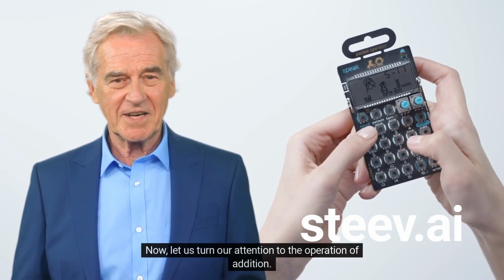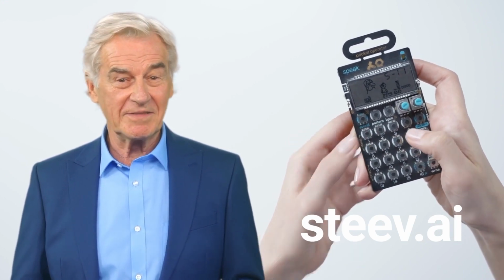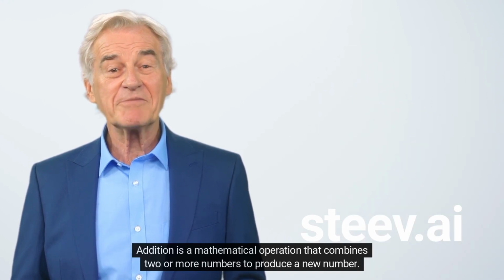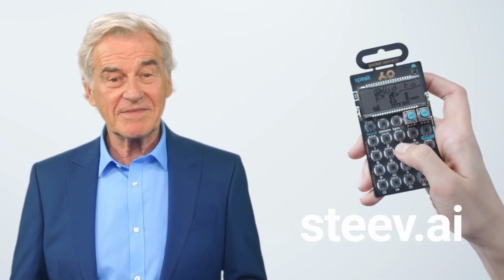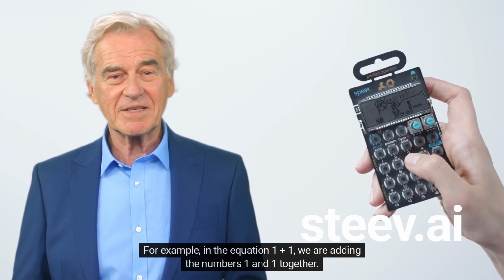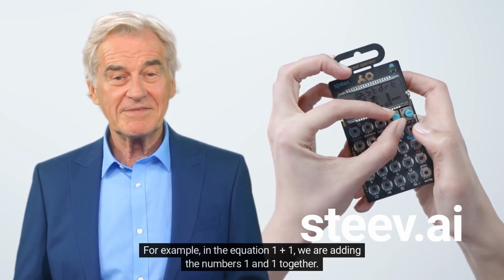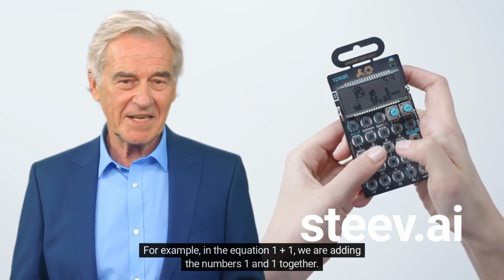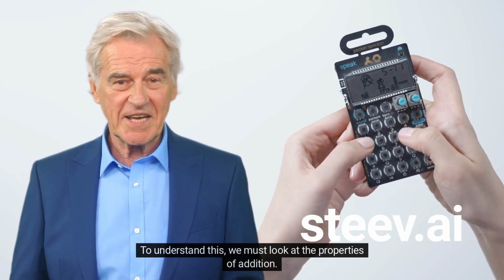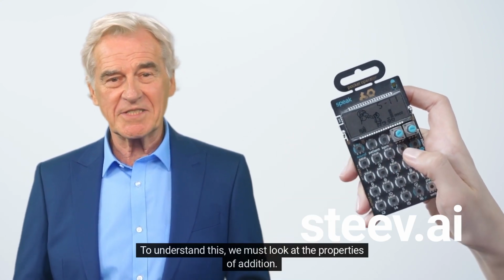Now, let us turn our attention to the operation of addition. Addition is a mathematical operation that combines two or more numbers to produce a new number. The symbol plus is used to denote addition. For example, in the equation 1 plus 1, we are adding the numbers 1 and 1 together. But why does this equation equal 2? To understand this, we must look at the properties of addition.